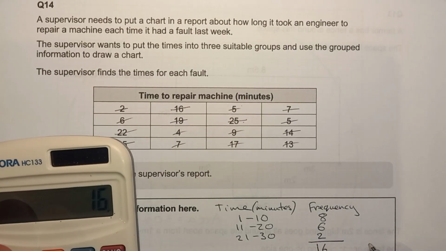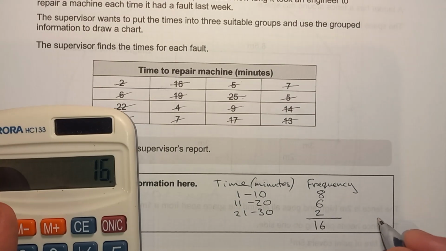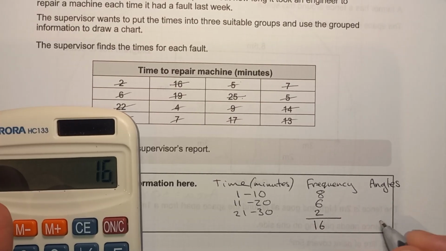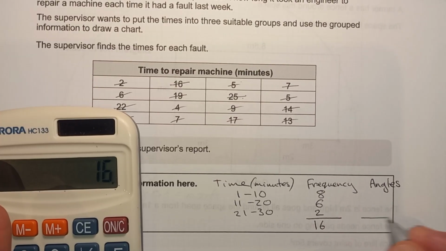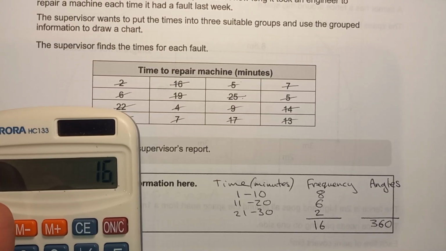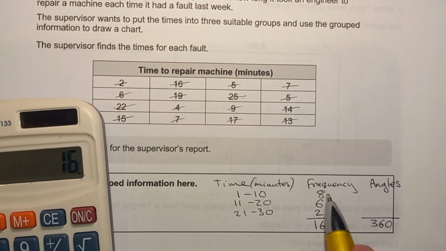Now we're doing a pie chart, so we want to work out our angles, our degrees. Now we need those to add up to 360. So we want to work out how much each of these is worth in degrees.